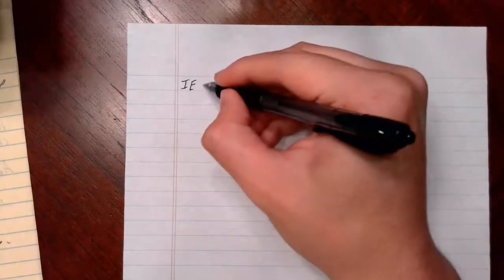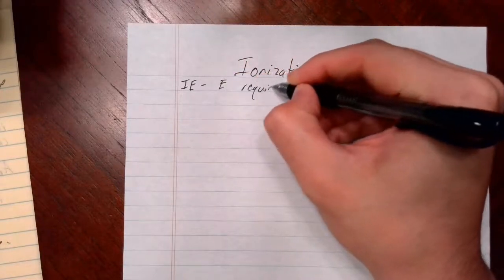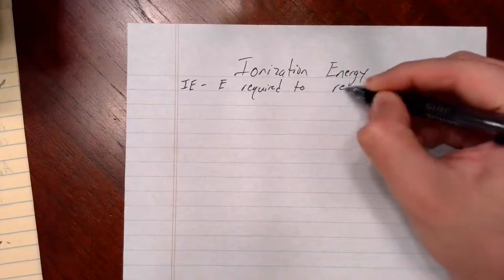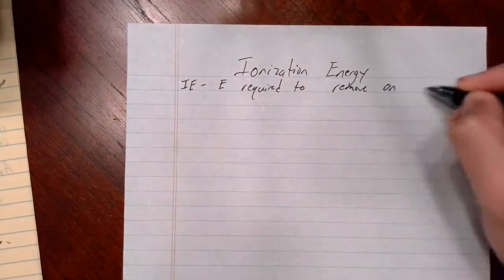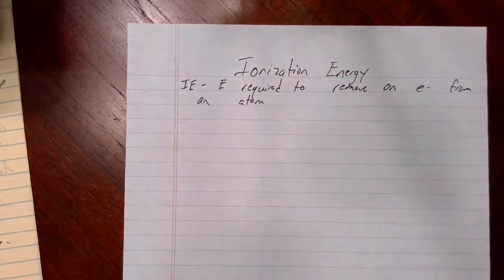So ionization energy is the energy required to remove an electron from an atom. So if you remove an electron from an atom, you make it positive. So this is a measure of how easy or how difficult it is to make an atom positive, basically.